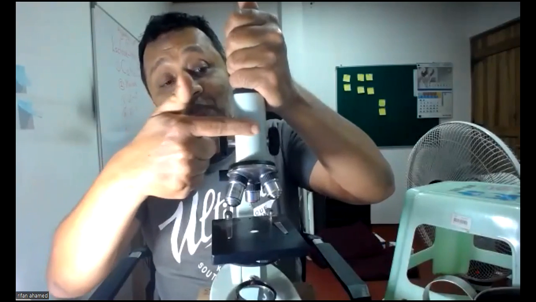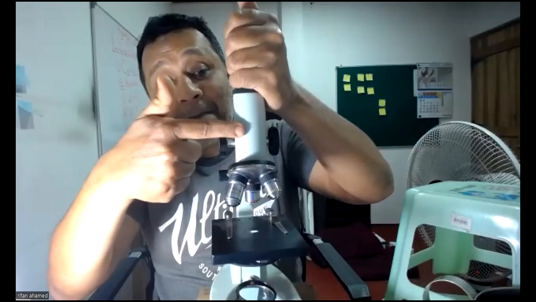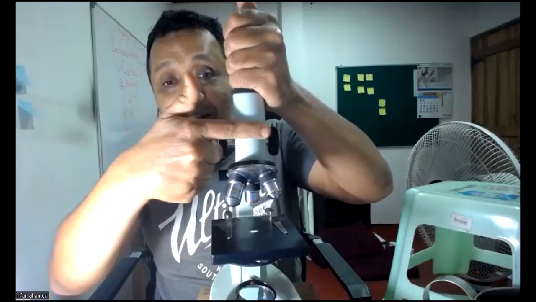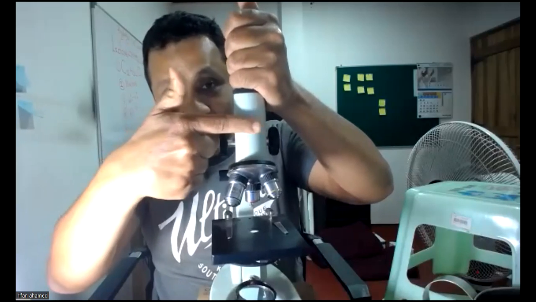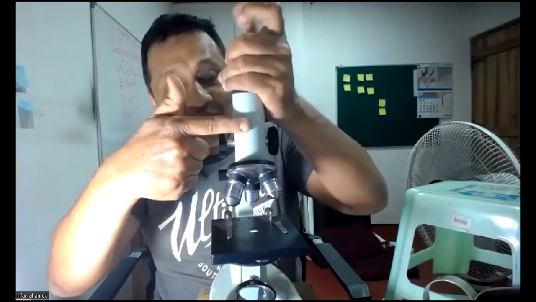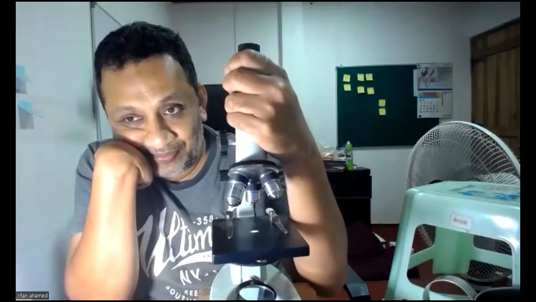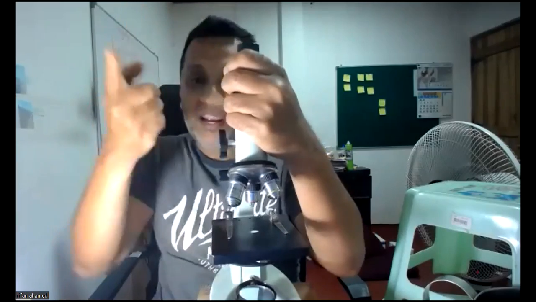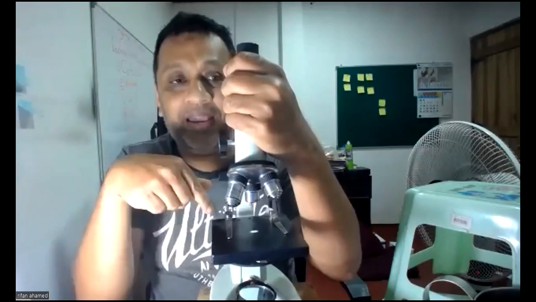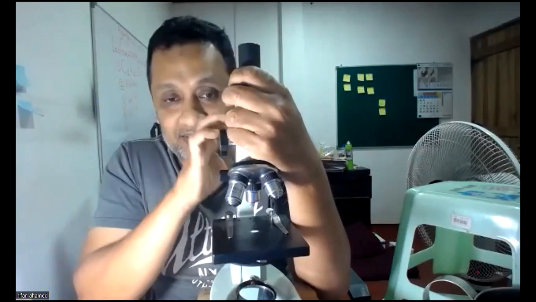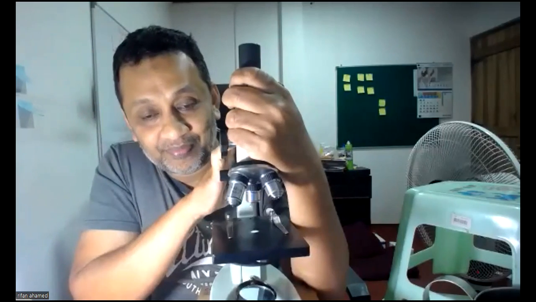Here there is an image, no? That image is working as the object for the eyepiece, and it will form another image using that image as the object. Clear? Yes, sir.